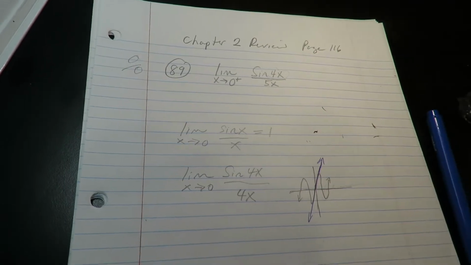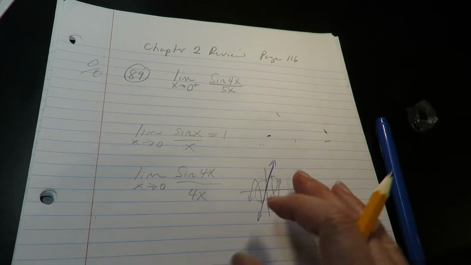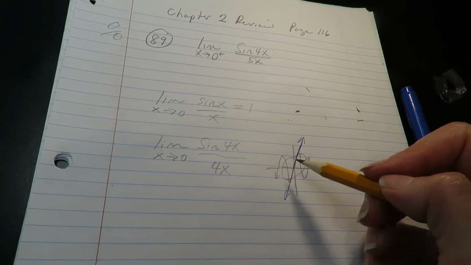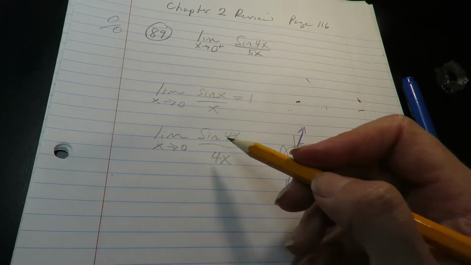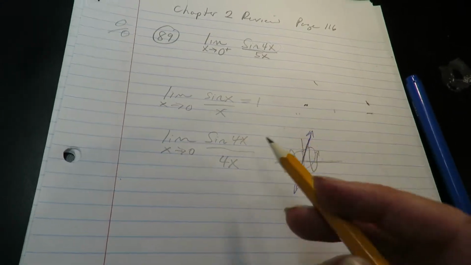So let me just do this. This function is really squeezed. Like sine of 4x is squeezed in way more than that. And then you have this linear function of 4x. This is the linear one overlapping on it. So towards the origin, their values have to be equal. 0.4 over 0.4, 0.3 over 0.3, 0.2 over 0.2, right? Which is what's giving it a ratio of 1.